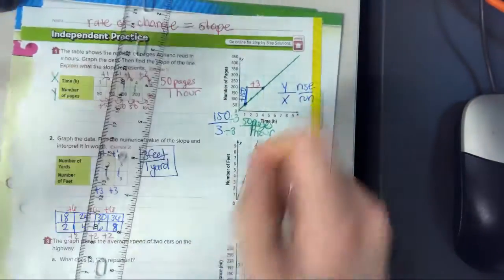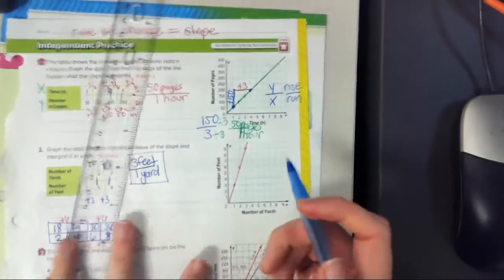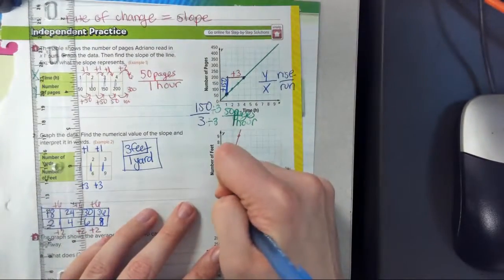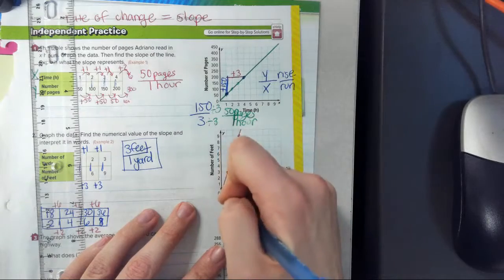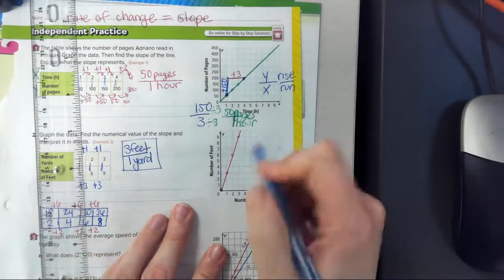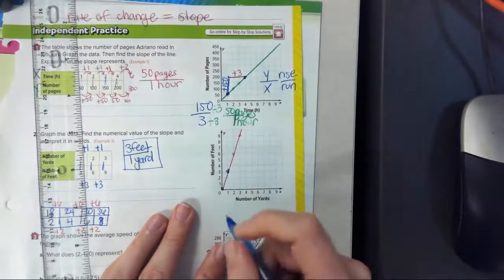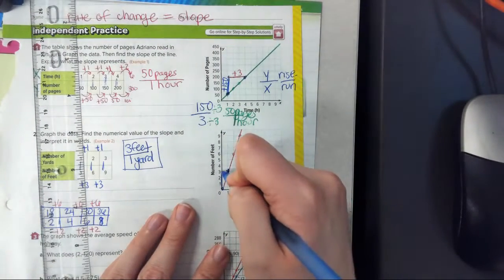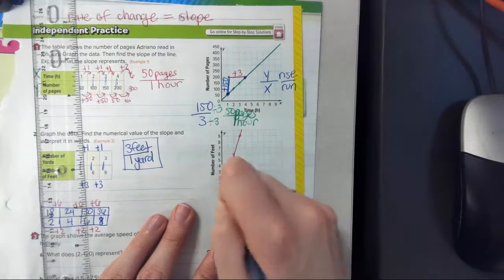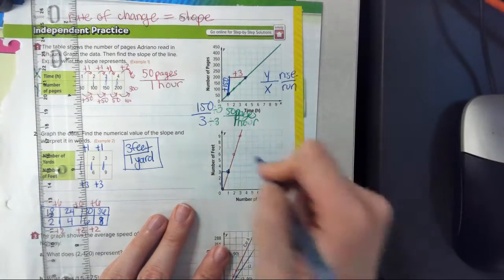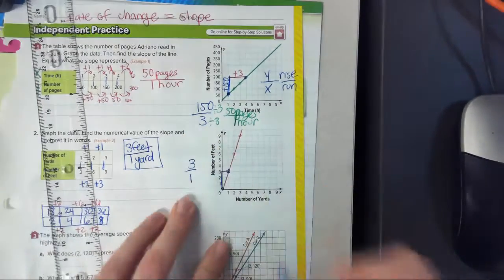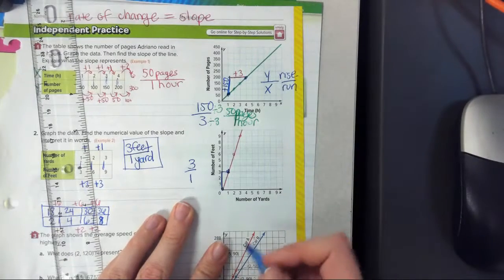We have our line. You pick 2 points. Now, I'm going to make a suggestion. If the line goes through 0, 0, because you have to pick points on the line, I would pick 0, 0, and then another point. It makes it really easy to see how much it rises then, because you go to that number, it rises 3 and goes over 1. So it would be 3 over 1. If you picked 2 different points, it would still work.